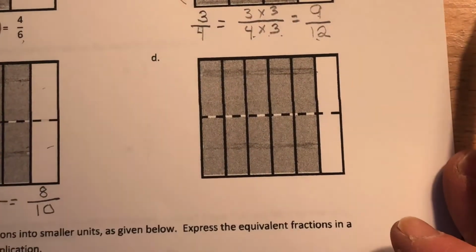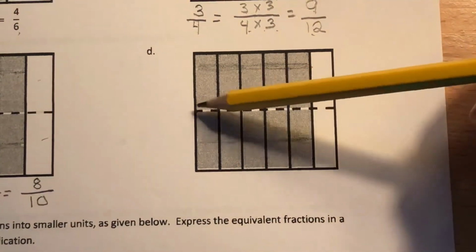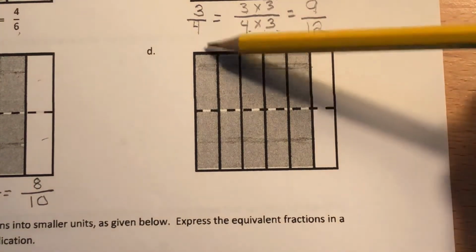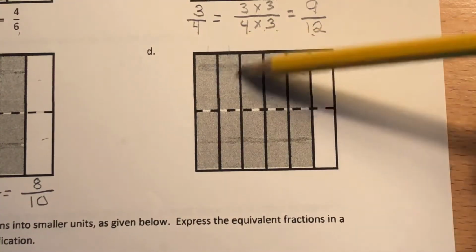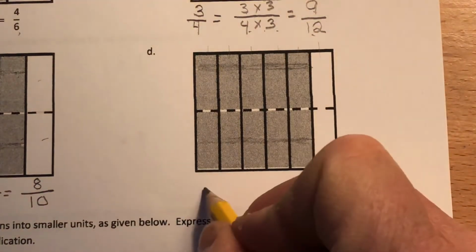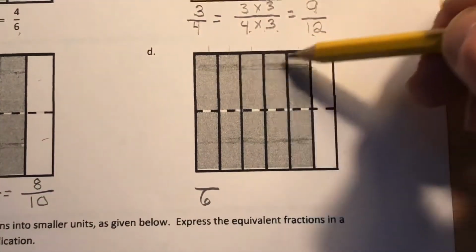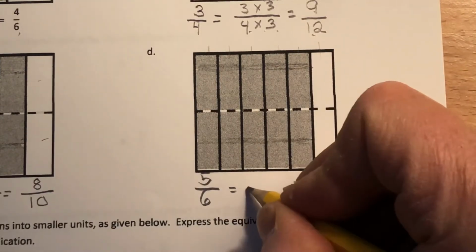This is D. All right, before they put this dotted line in, before they decomposed it, they just had the columns, and it was just 1 row. So we're going to count. 1, 2, 3, 4, 5, 6. This was in sixths. And how many were shaded? 1, 2, 3, 4, 5. Great. Then, what did they do?